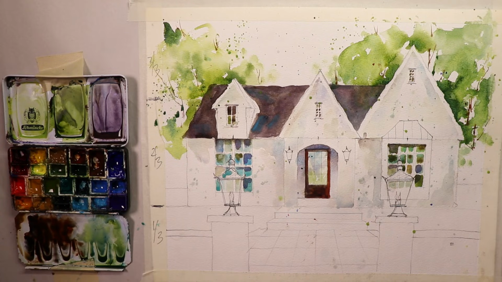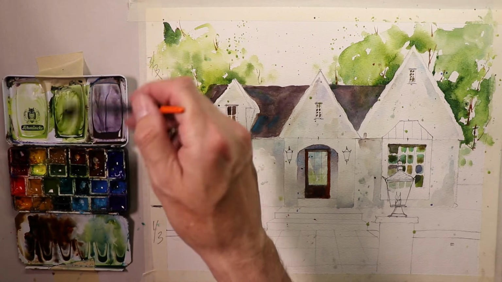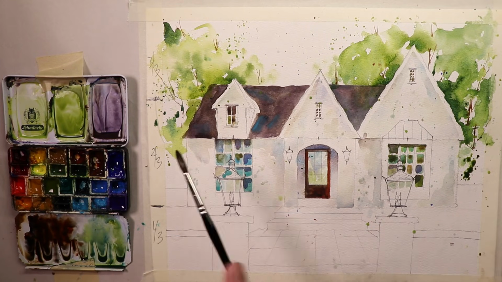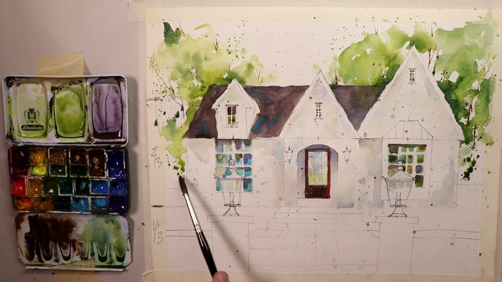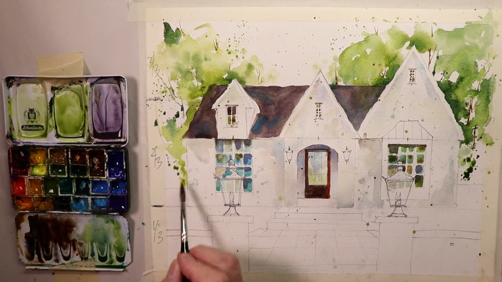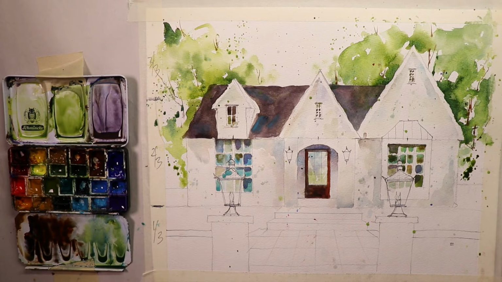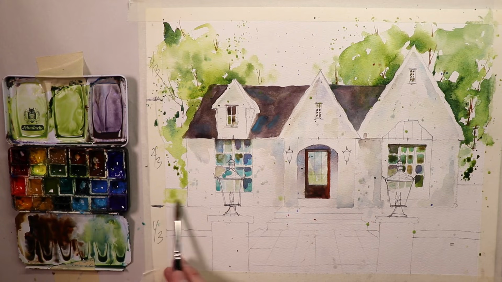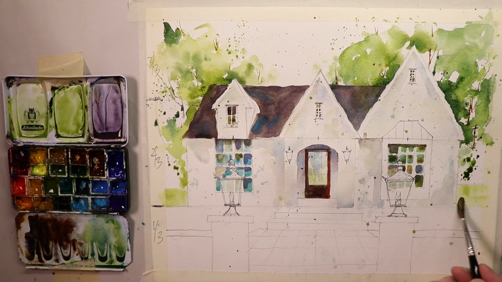So now I might go back to my number 6 Raphael, get some paint, some more splashing over there, over here, like so. And then maybe a little bit of green over here. Maybe there's some grass over here.